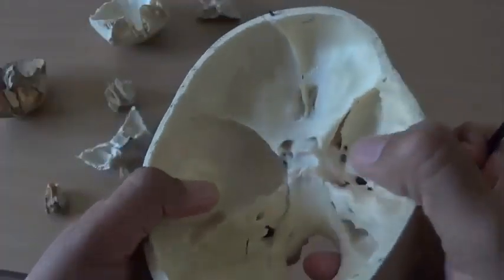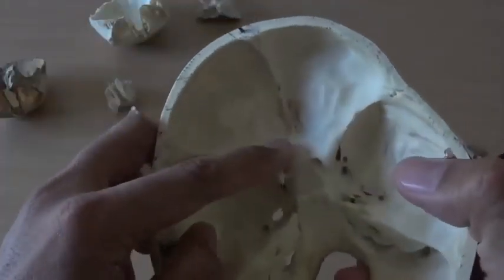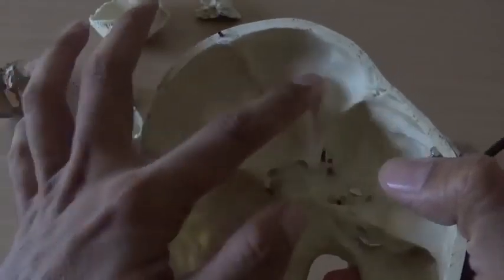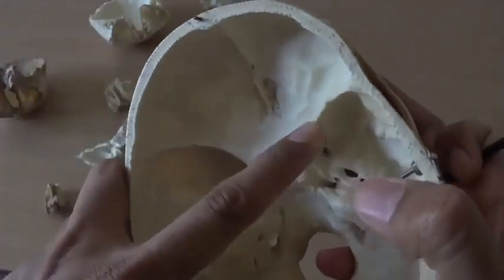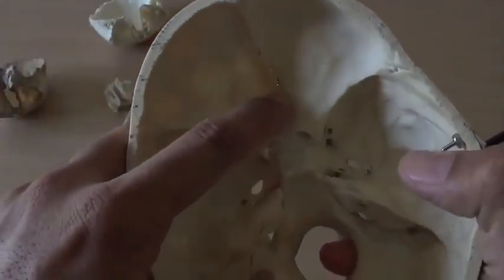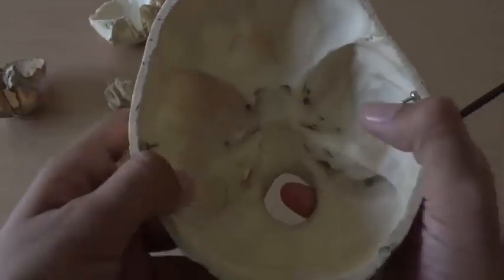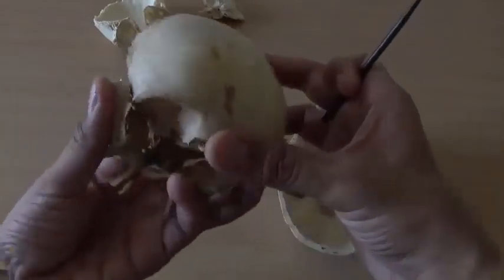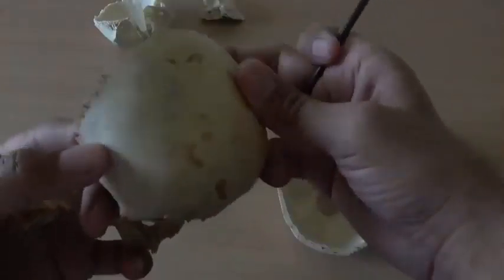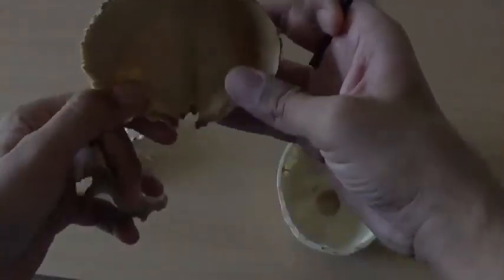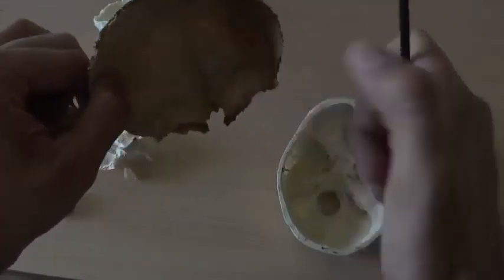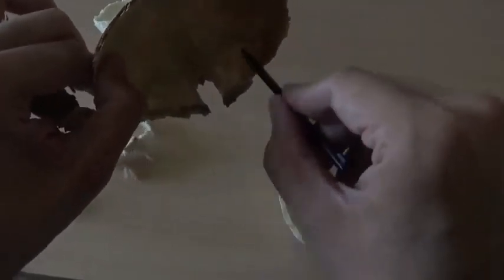Now you can see over here it is formed by three bones: on either side by the frontal bone, posteriorly by the sphenoid, and in the center the portion is contributed by the ethmoid. Now let me show you the same in separate bones. So this is the frontal bone, and if you see it from inside, you can see these two bones.